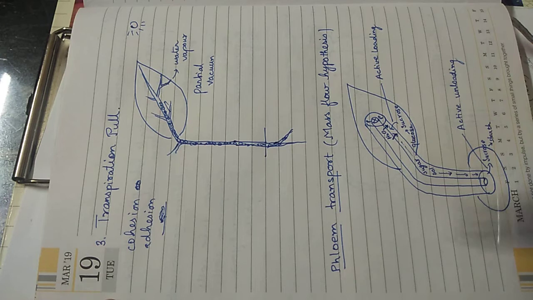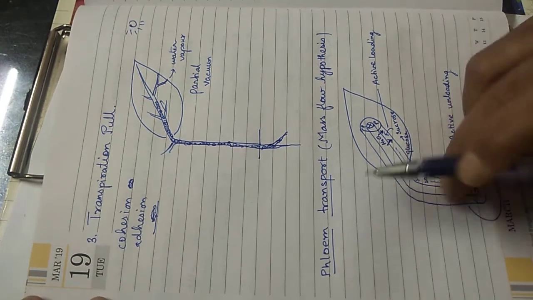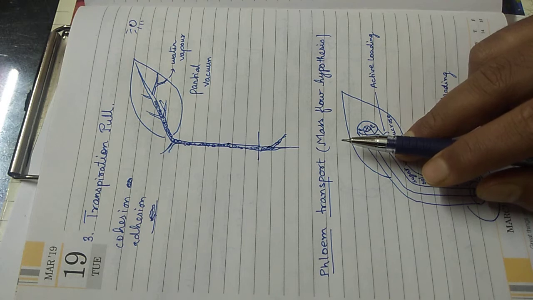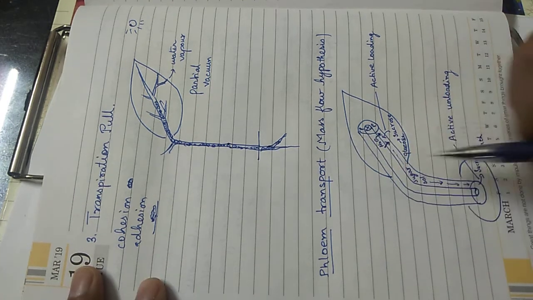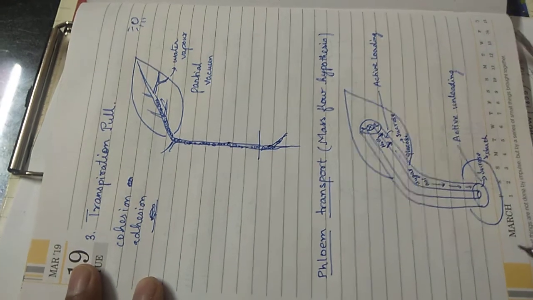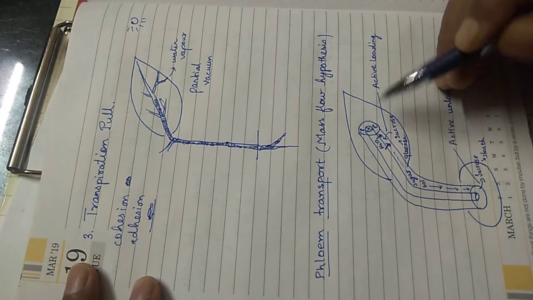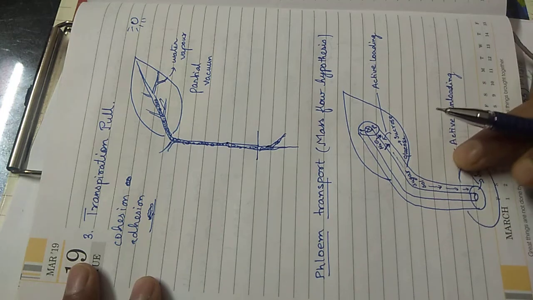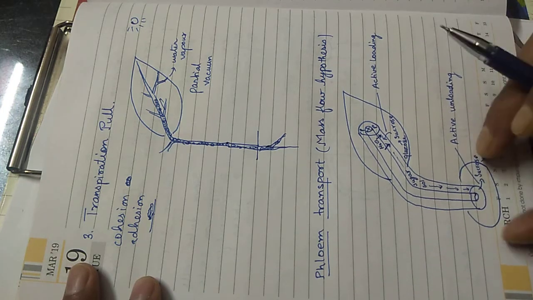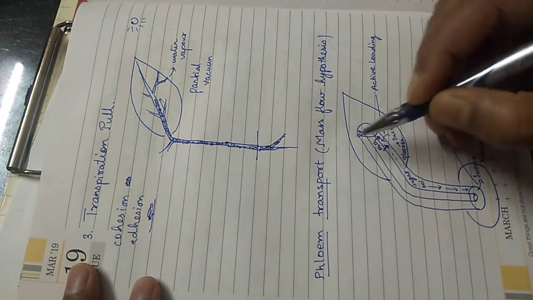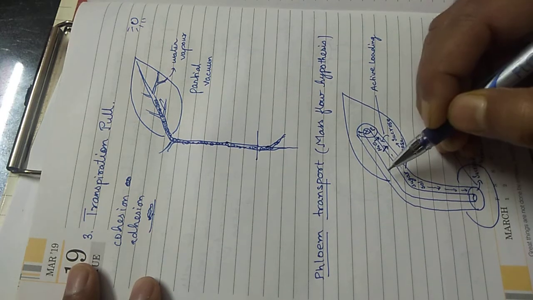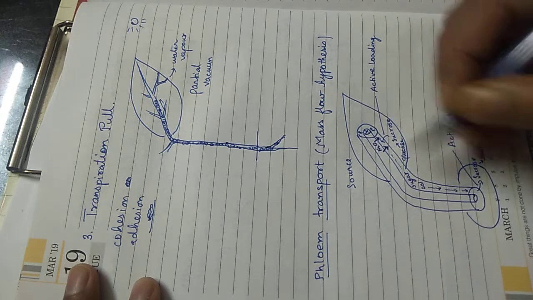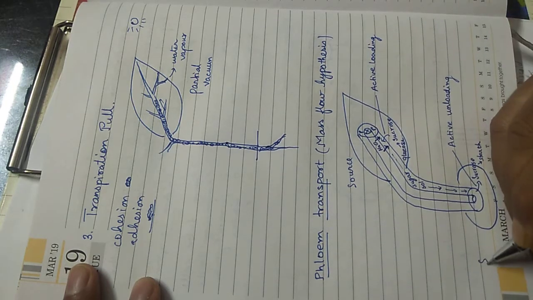Next we come to phloem transport. Now what moves through phloem? Prepared food, mostly organic molecules like glucose, flow through phloem. Now how does food mainly flow through phloem? Let us take this example. Suppose there is a leaf, and this is the part of the stem, part of the plant where the food will be stored. The part from where food is sent is called the source, and the part to which food will be sent is called the sink.